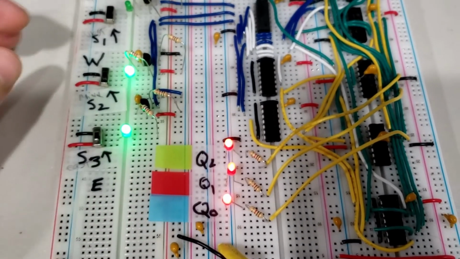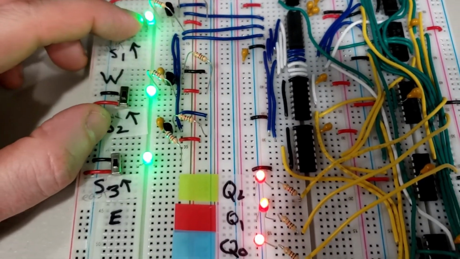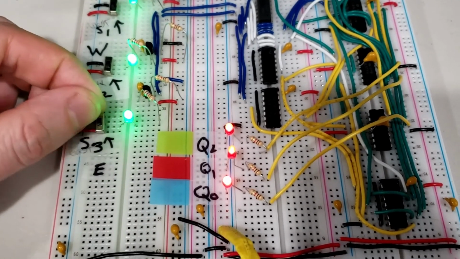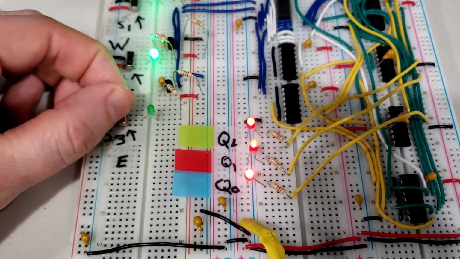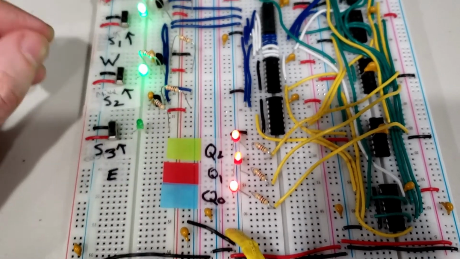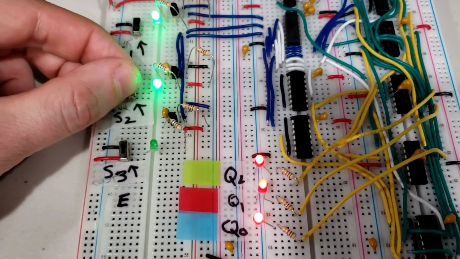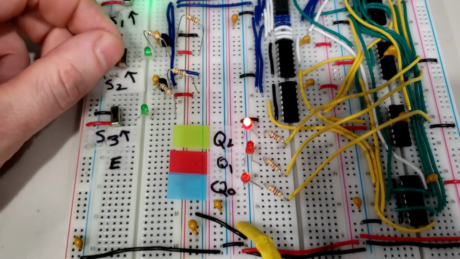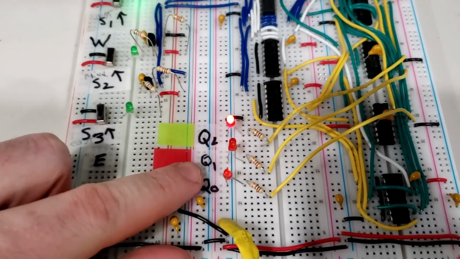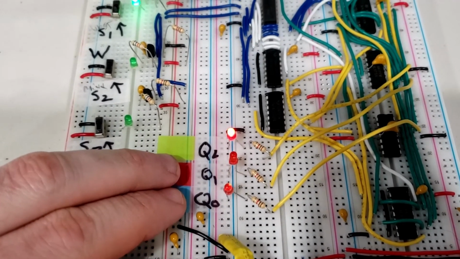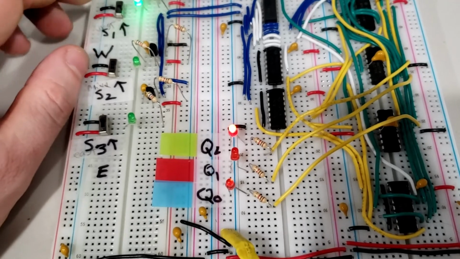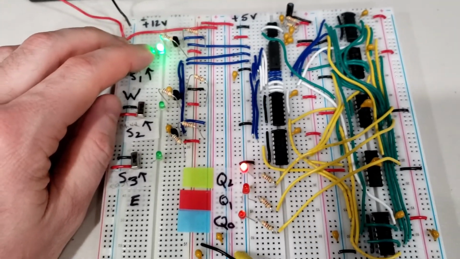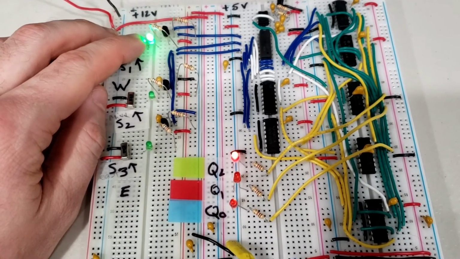So after it hits switch 2, it'll hit switch 1. We're in the same state. The final train car will clear switch 3. Same state. The rear car will pass switch 2. That means it left the crossing. So now these two outputs are 0. They're low. And then the rear car will clear switch 1, and the state machine will reset, and we'll be ready again for a train from either direction.